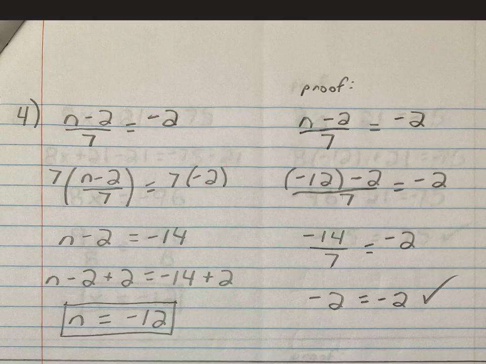And the reason that we picked this times 7 is it does this divided by 7. Those two cancel out. Don't cross them out. We're not trying to put extra marks, but that undoes that, leaving you just n minus 2 equals. And we simplify this. 7 times negative 2 is negative 14.